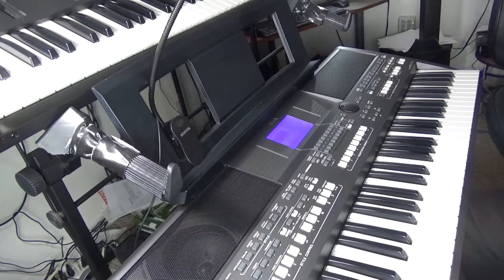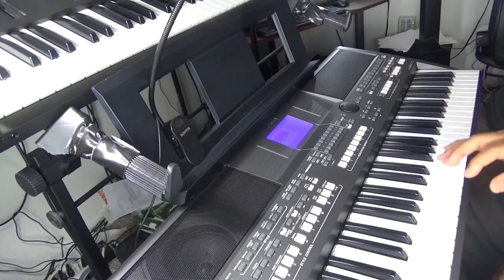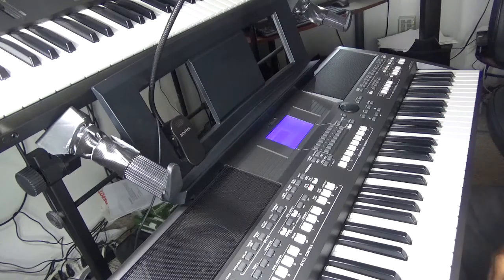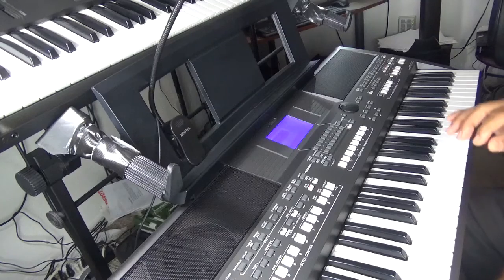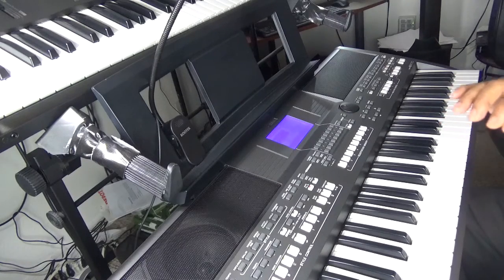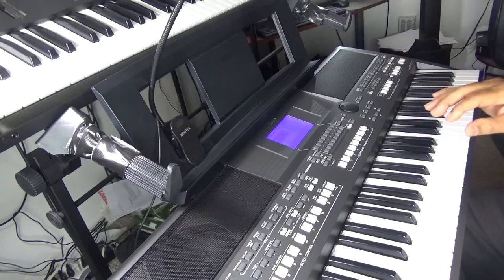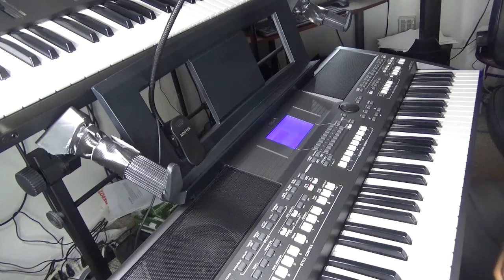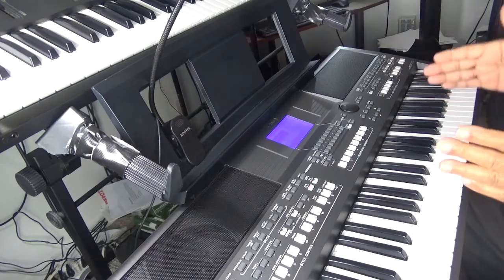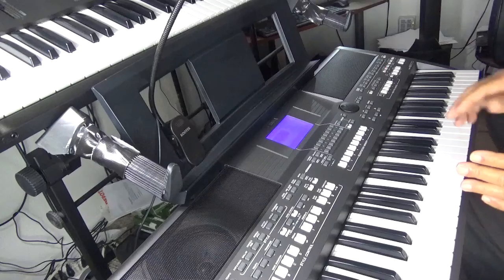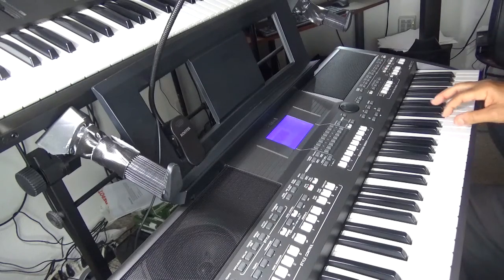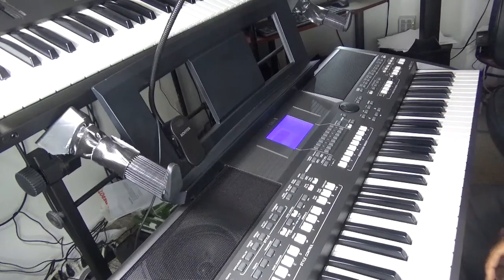Chromatic means all the way from C to B. From C to B, 12 notes. I did not skip any note. I play half steps all the way to B, which is 12 notes. Then, of course, after the B, you start C again, which we call octave, and then you can play another chromatic scale.